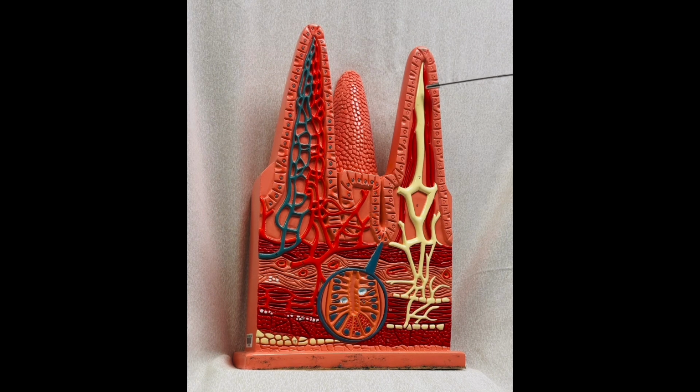And then we have this structure here that's known as the lacteal. And this is going to be an important lymphatic structure that assists with the absorption of lipids.